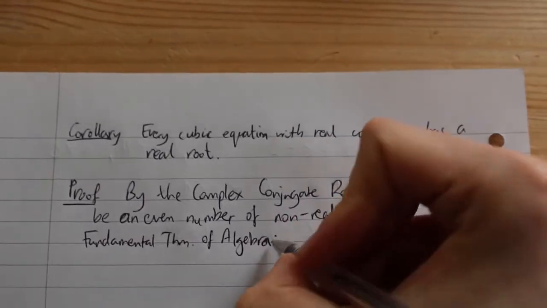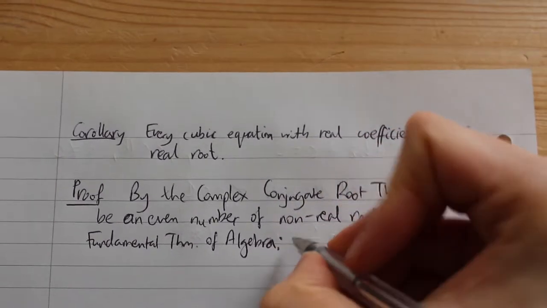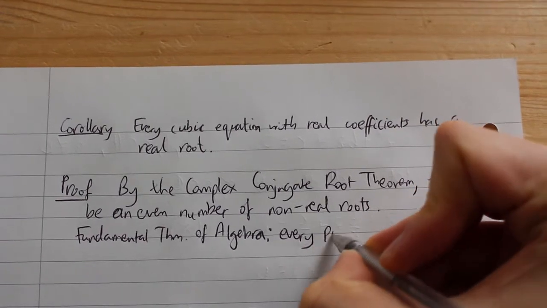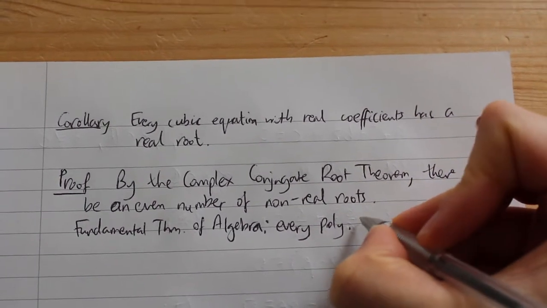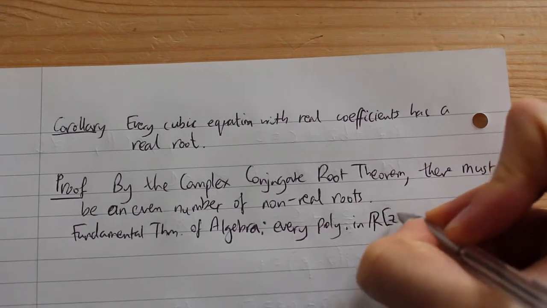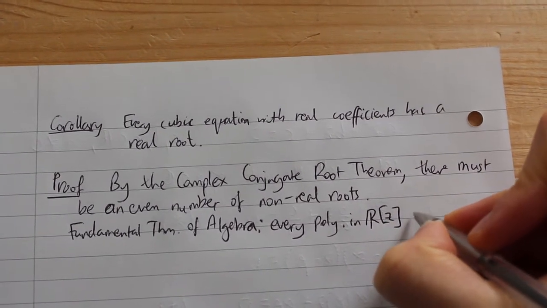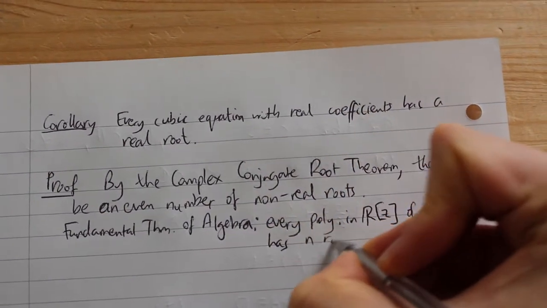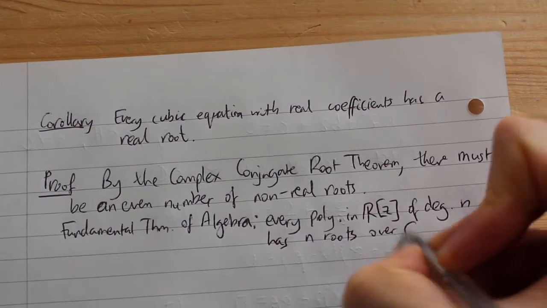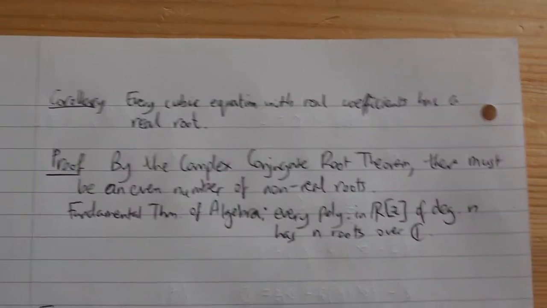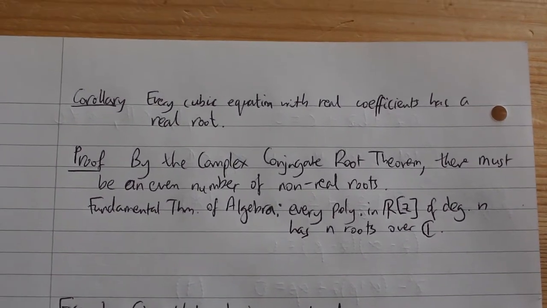A hand-wavy version of that is to say every polynomial with real coefficients of degree n has n roots over C, counted with multiplicity. So every cubic has 3 roots over the complex numbers.